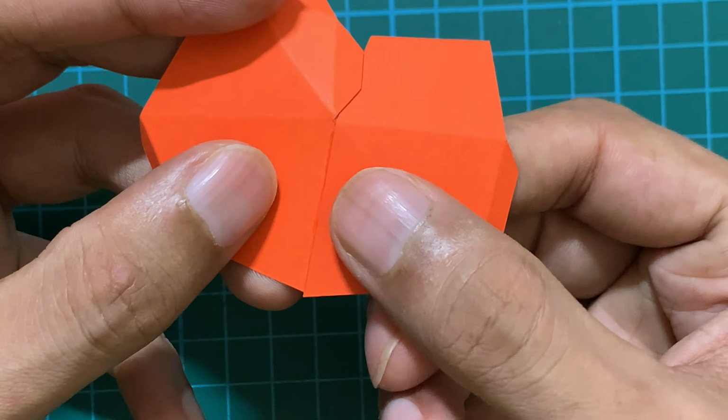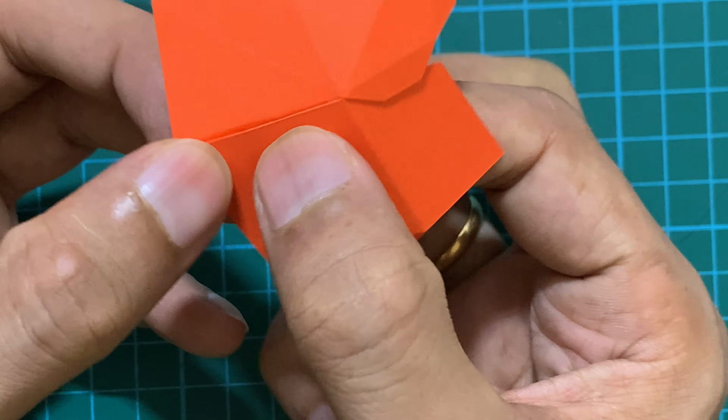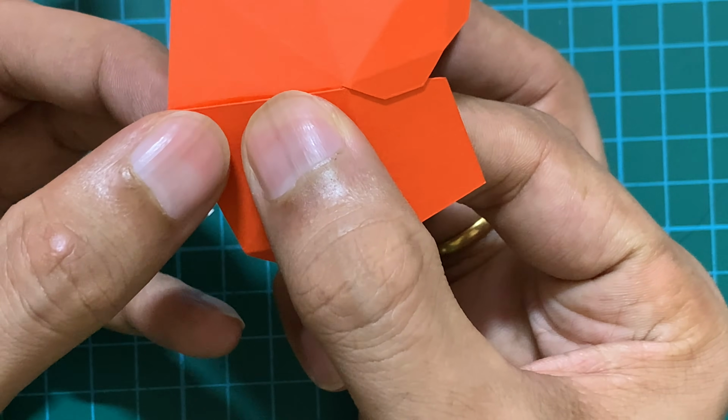Align the two pieces carefully and press gently to stick them together. Let it dry for a few seconds before you stick the next flap or piece together.